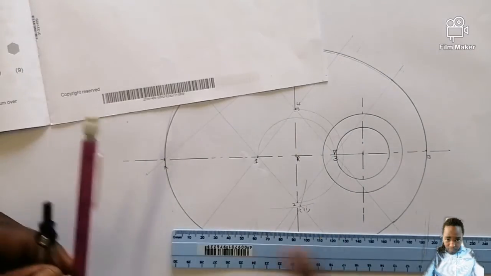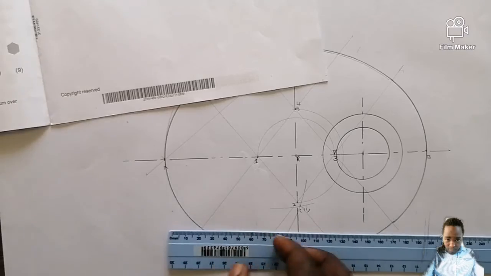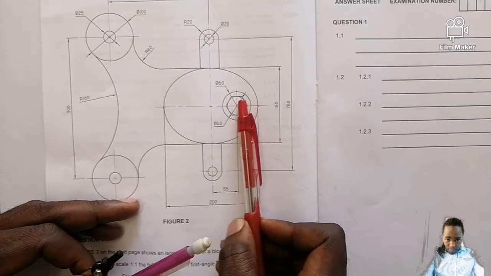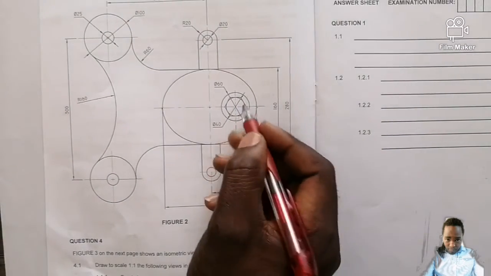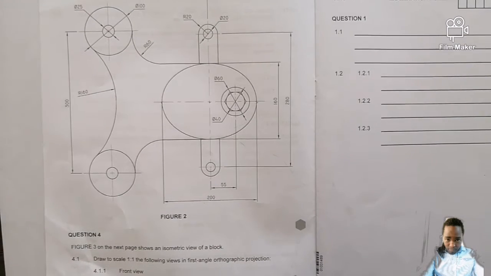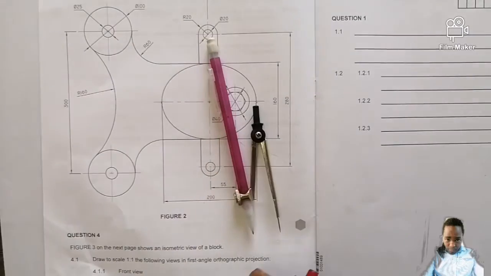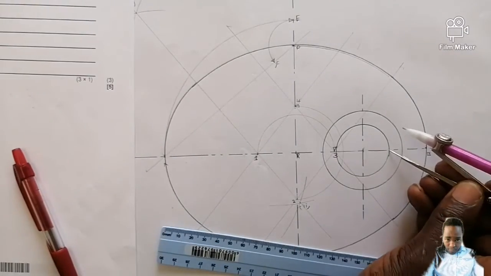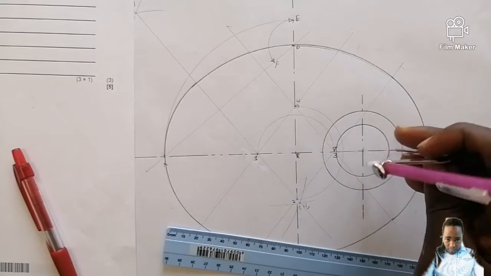Then from there we are having a hexagon. This one is the hexagon right there. So since we're having the circle, we've got two methods of how to draw a hexagon, isn't it? The first one, you can use the drawing compass by placing your compass here further into the center, you strike.